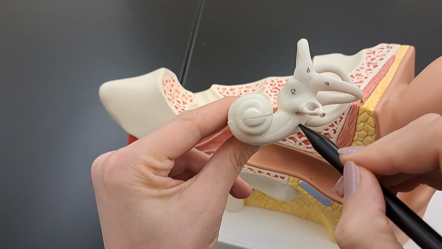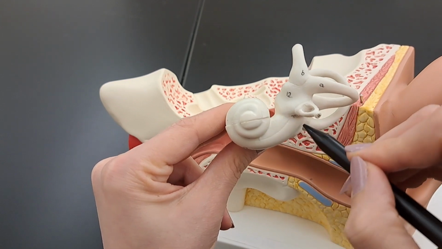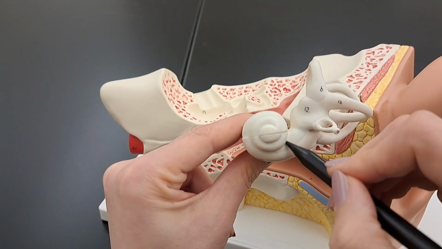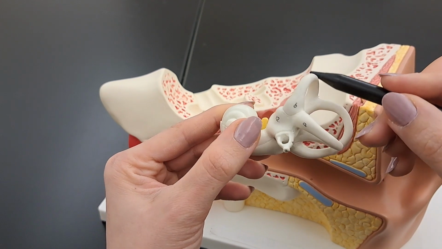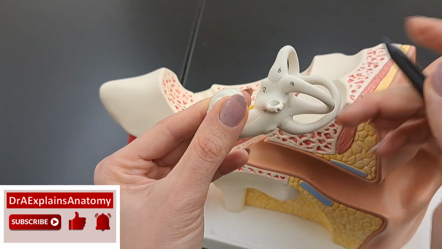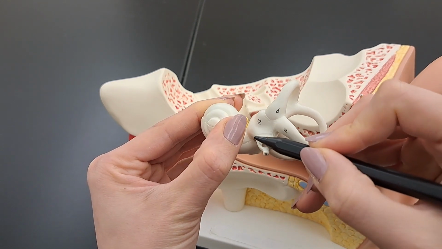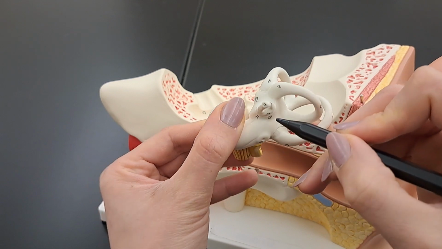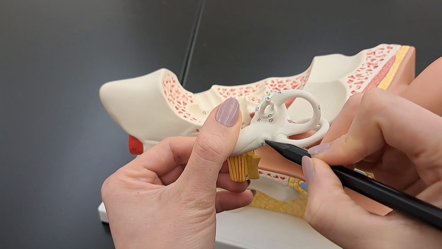Right here, we have the vestibule in the middle of the labyrinth. The vestibule detects the static equilibrium through the utricle and saccule that are in the vestibule. And then we have three semicircular canals at three different planes. Right here, the first window is the oval window, in close proximity to the stapes, that's the oval window, also called the vestibular window. Right here, we have the round window, also called the cochlear window.